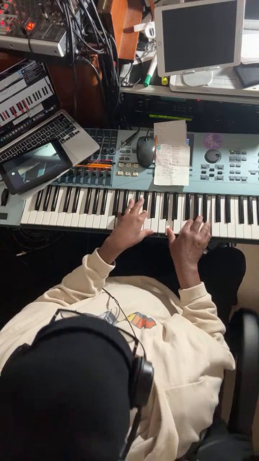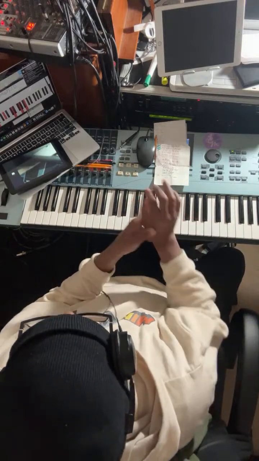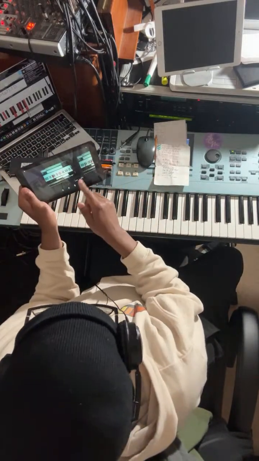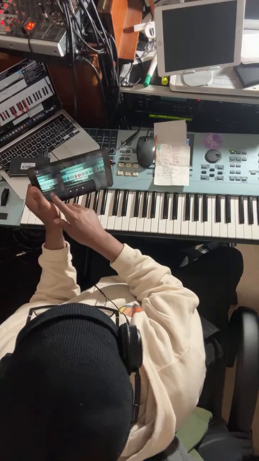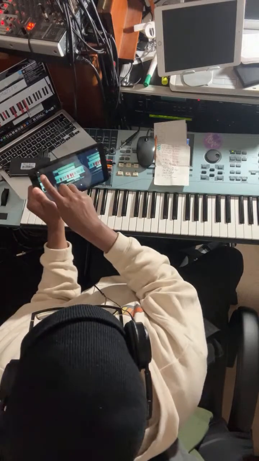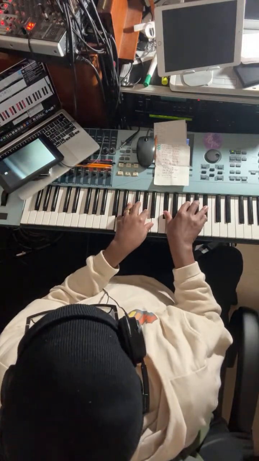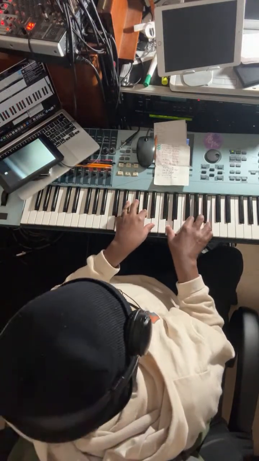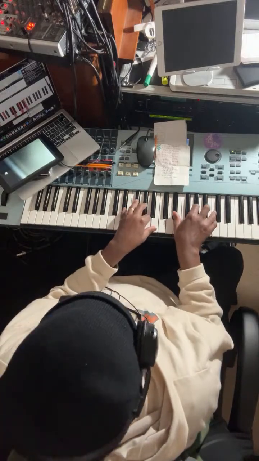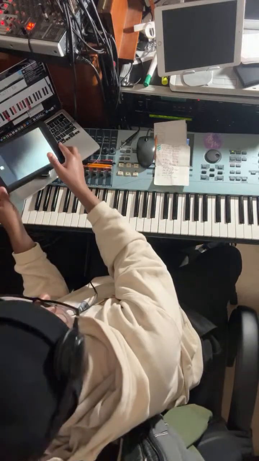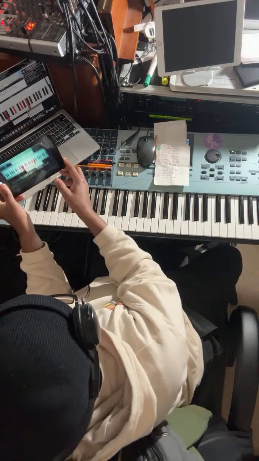All right, so that was that A flat diminished major 7, which I think I already did. Let's see, I should have that already. All right, so I've got that one, and then I'll just move on up. There it is. All right, so I have the A diminished major 7. Then I keep it pushing.